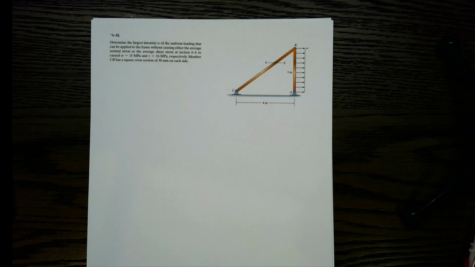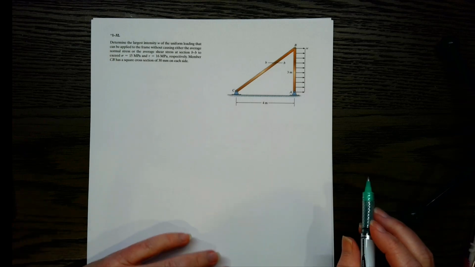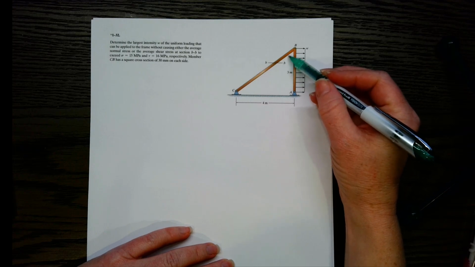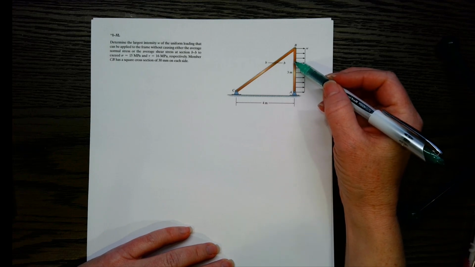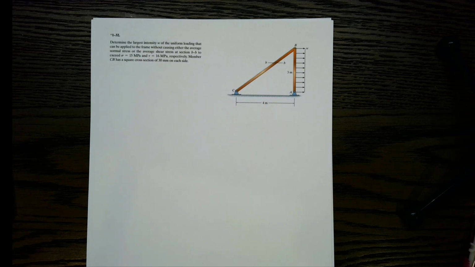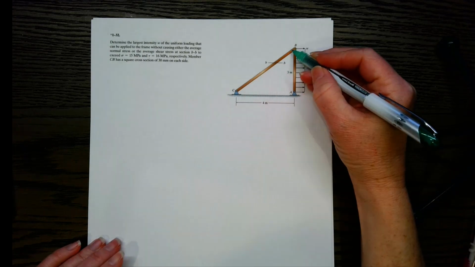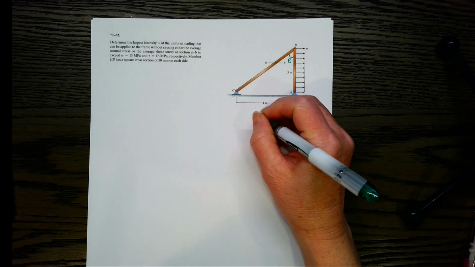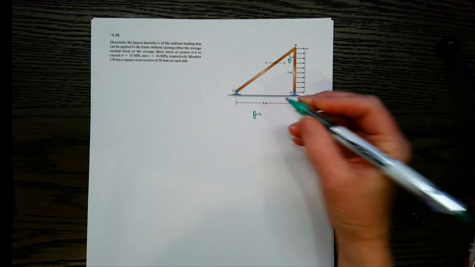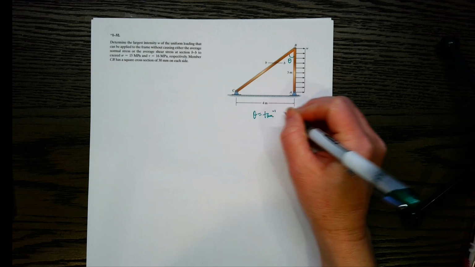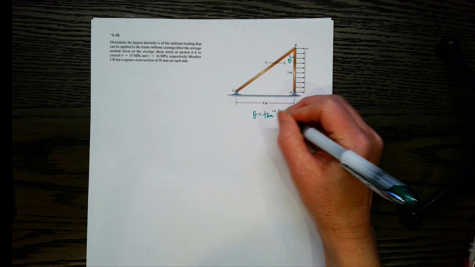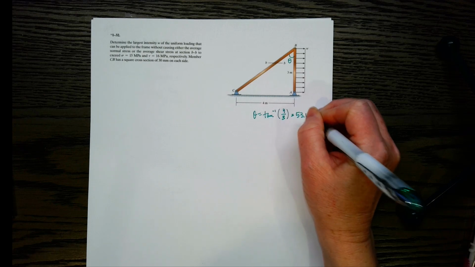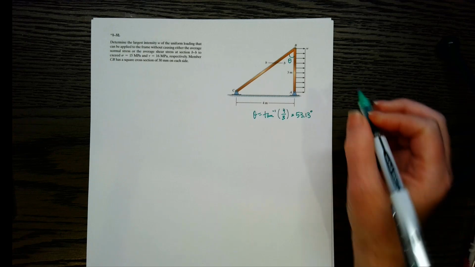All right, so let's see what we should do first. First of all, let's go ahead and find the angle here. We're going to need that. Now notice we got a 3, 4, so this would be 5. So let's call that theta. Then theta, if it's a 3, 4, 5 triangle, you probably already know what it is, but to calculate it, we do arctangent of 4 over 3, which would give us 53.13 up there.